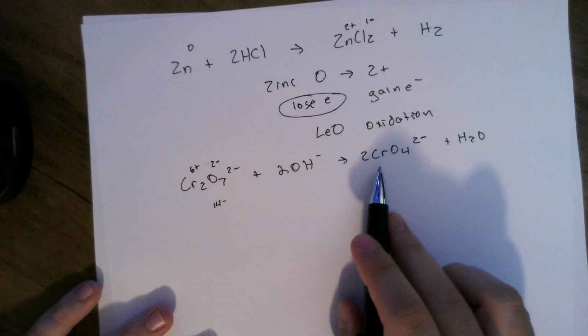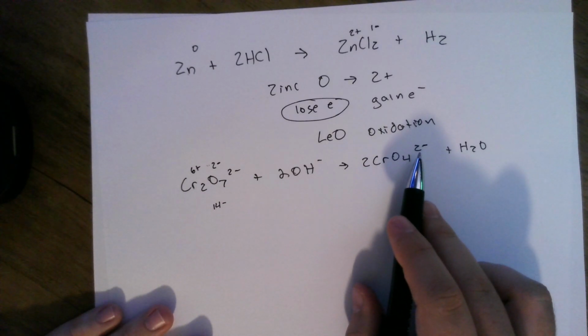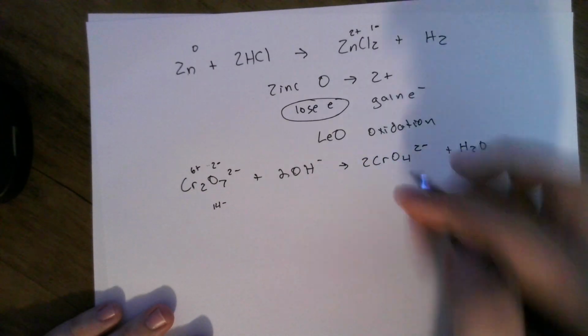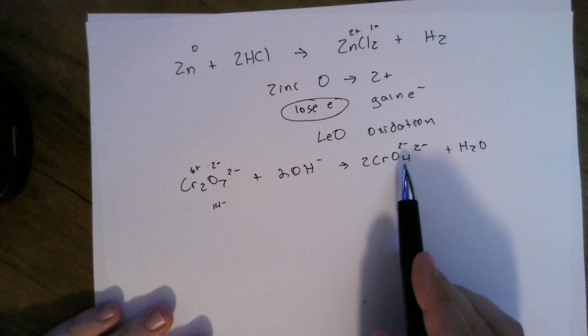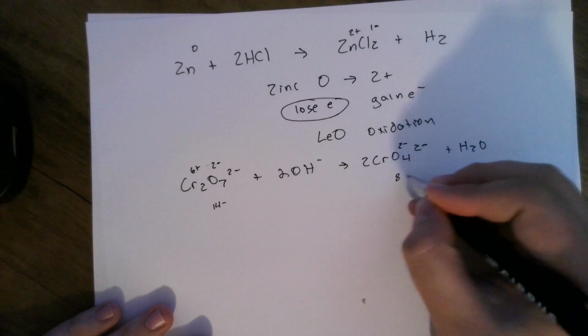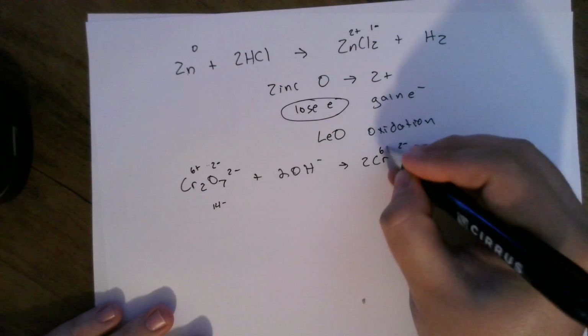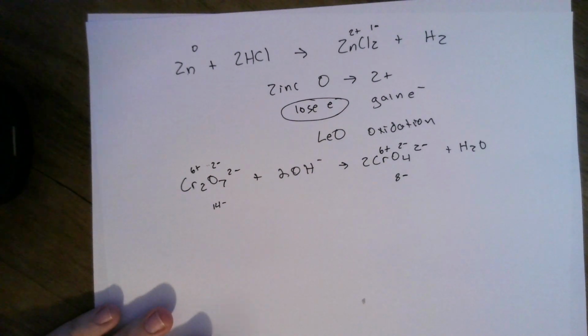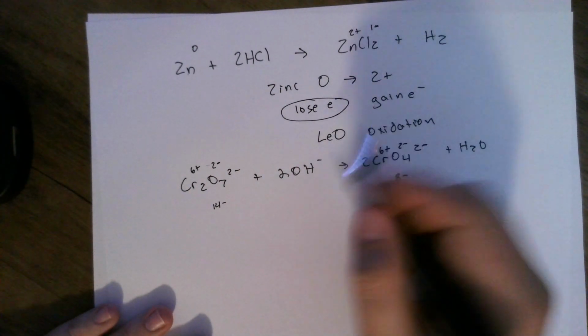Let's see if the chromium and oxygens over here are the same. This chromate is 2 minus. Oxygen must be 2 minus here. 4 of them, so this is 8 minus. But the total is 2 minus, so this needs to be 6 plus. All those are the same so far. Let's check the other O's.